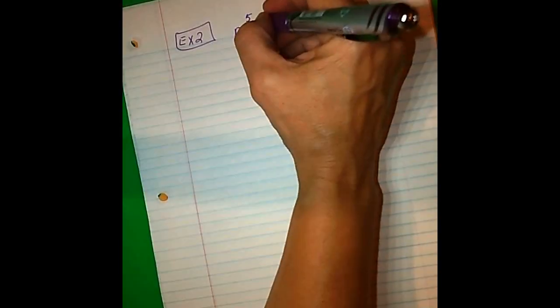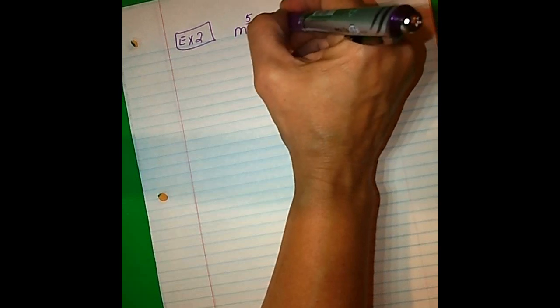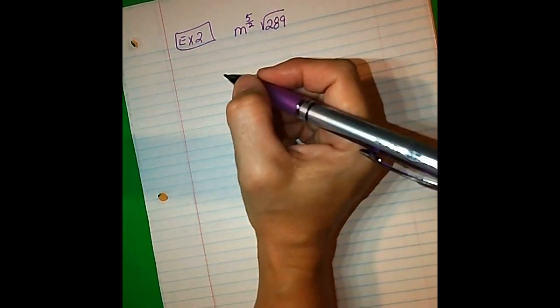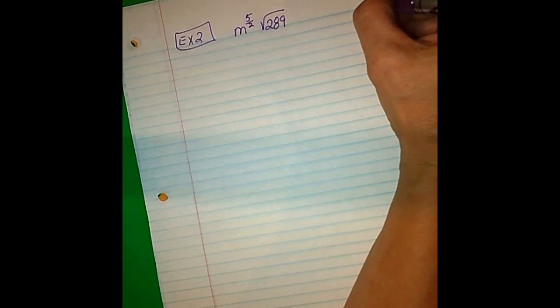So example 2 says to have m raised to 5 halves, square root of 289. The rule says that whenever we have this root and we write it like that, we have the nth root of a to the p power.